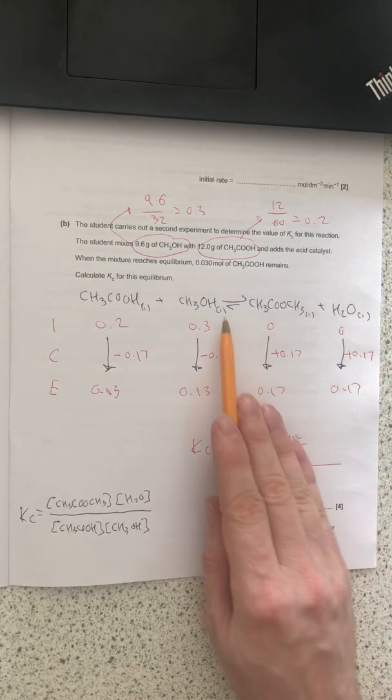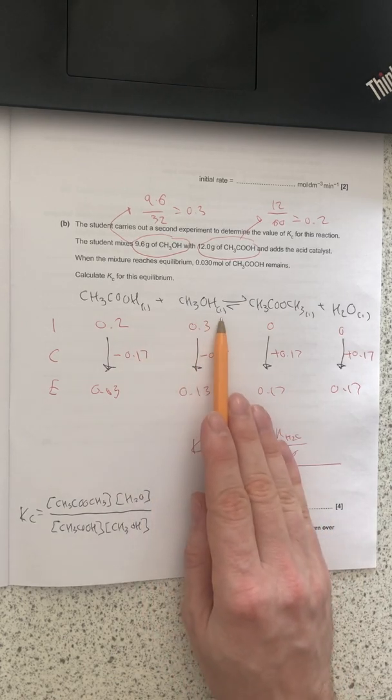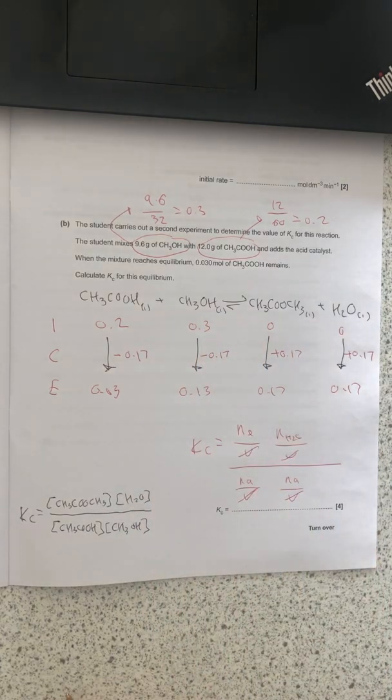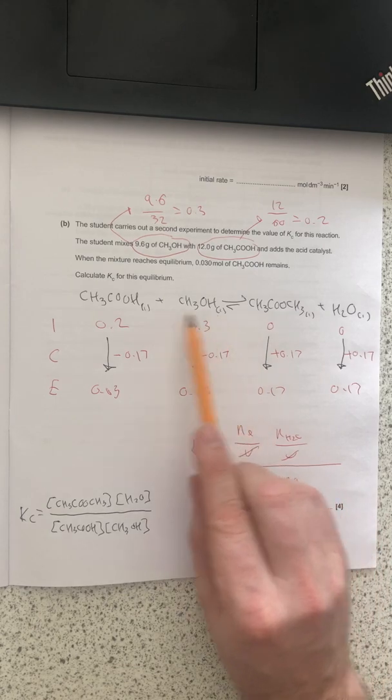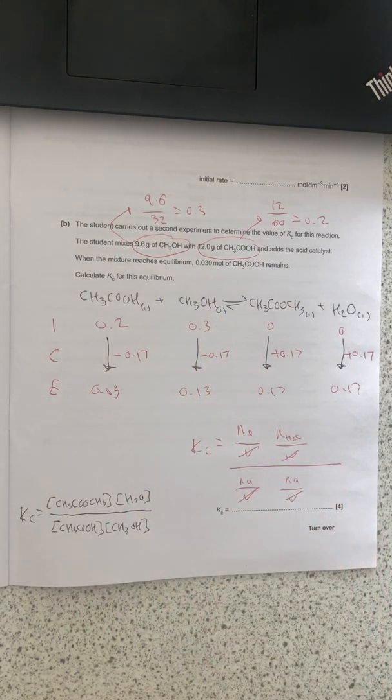However, these other solutions are not aqueous solutions, they're pure liquids. Now, when you add a pure liquid to a pure liquid, they both dilute each other. So the concentration of the water will not remain constant necessarily. So we do include the water because the other solutions are liquids and not aqueous.